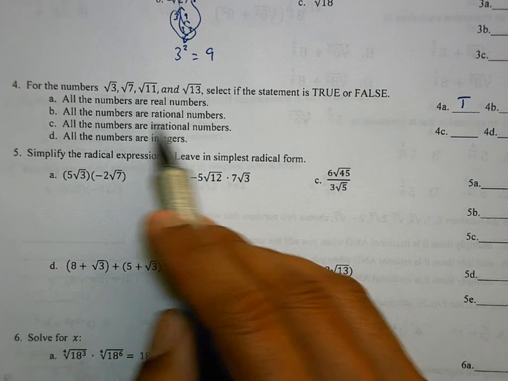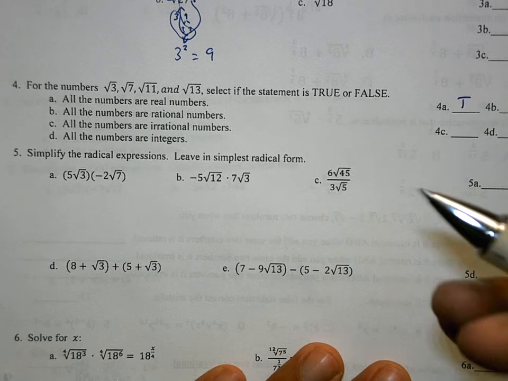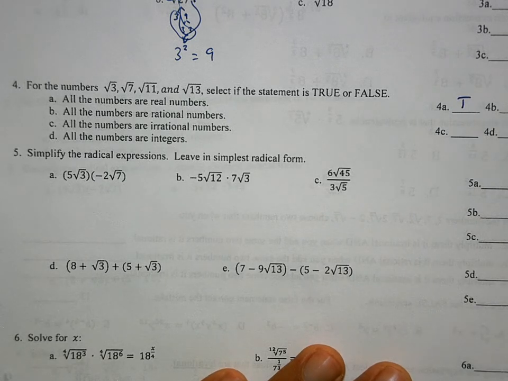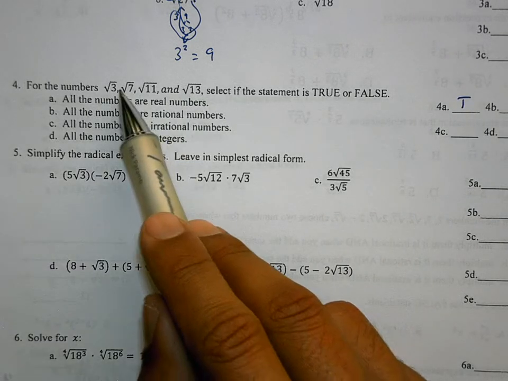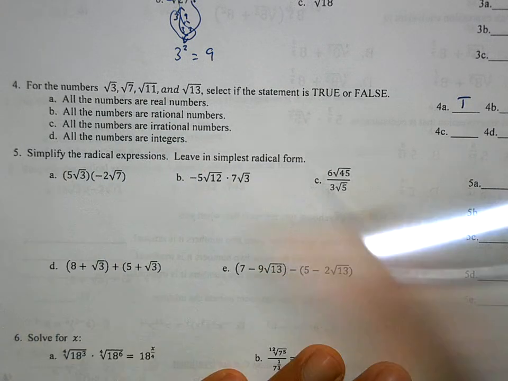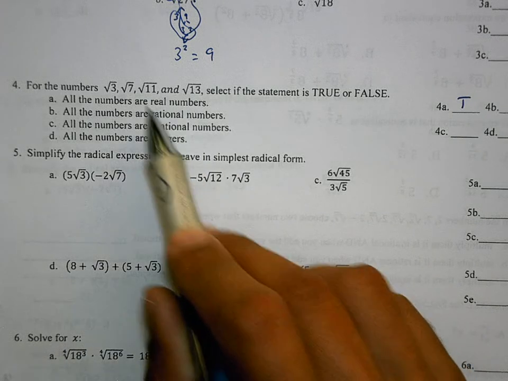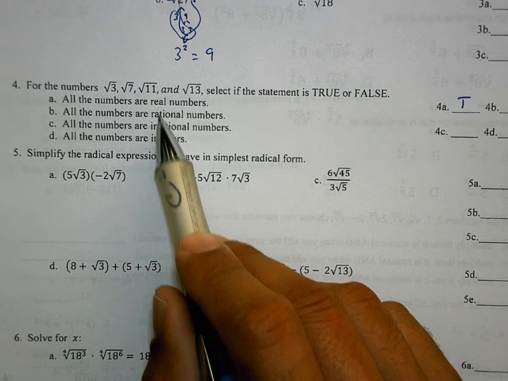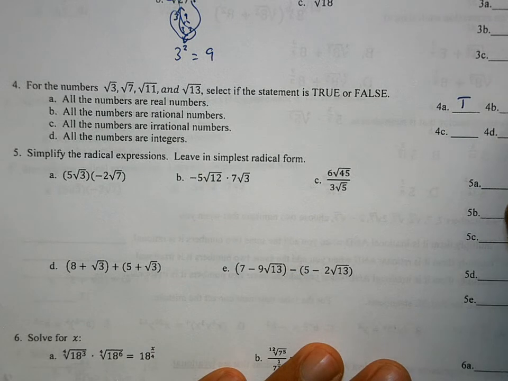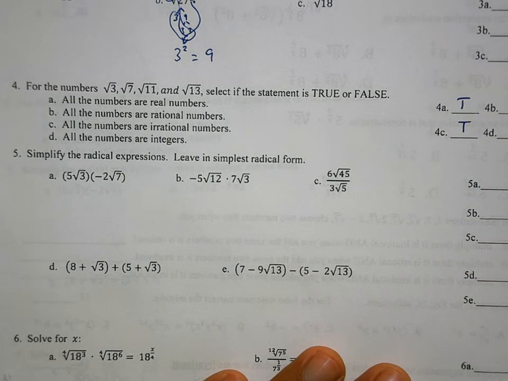All the numbers are rational numbers. Rational numbers means that it can be written as a fraction, or it can be a repeating decimal, or a decimal that ends. Are these rational? If you were to type in root 3 on a calculator, you would not get a number that repeats itself. These are the absolute opposite of rational. They're actually called irrational numbers. So I'm going to put that it's false for B and it's true for C. They do not end, they do not repeat.